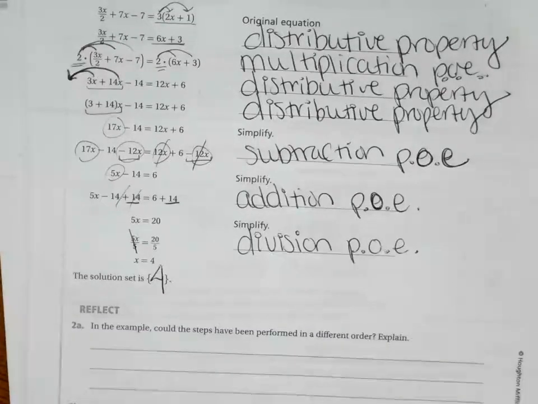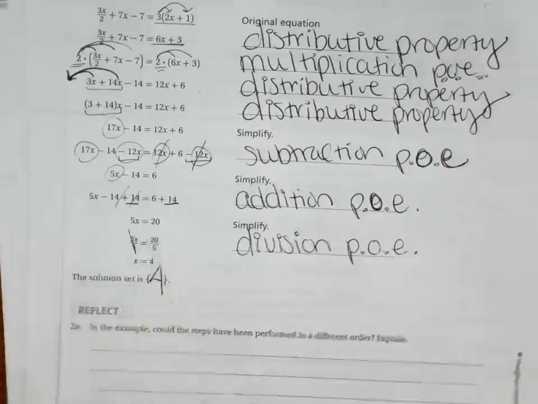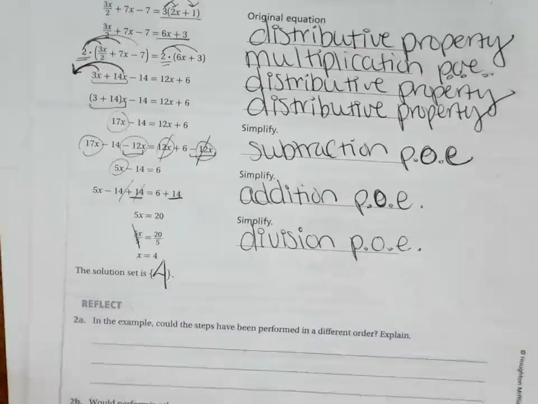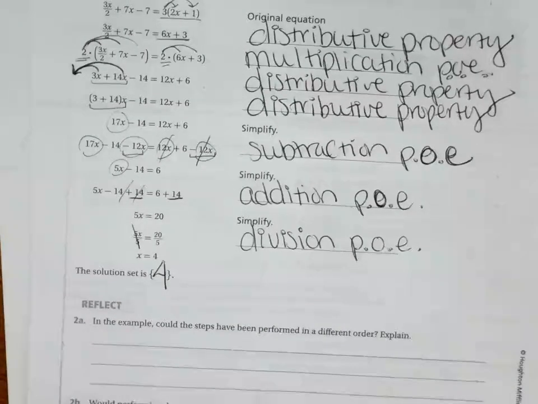In the example, could the steps have been performed in a different order? Explain. Well, yeah. I mean, you could have worked with fractions if you wanted to. They took care of the constants and then the number attached to the variable. You really want to do it in that order. But instead of moving the constants to the right and the variables to the left, you could have done the opposite, moved variables to the left, constants to the right, right? You have some leeway as long as you're following the rules. So what you do to one side, you must do to the other. You have to stay balanced.